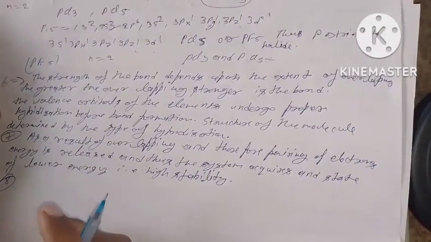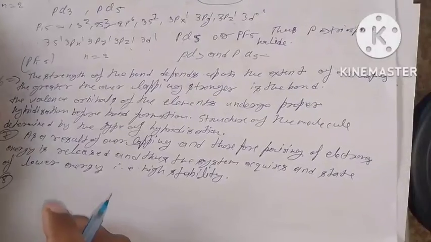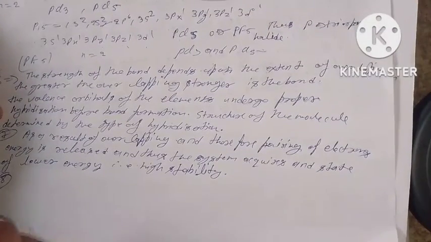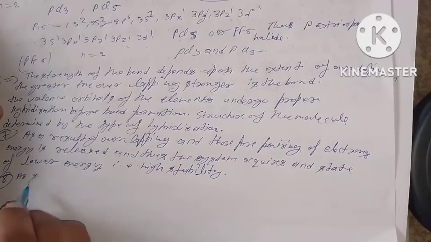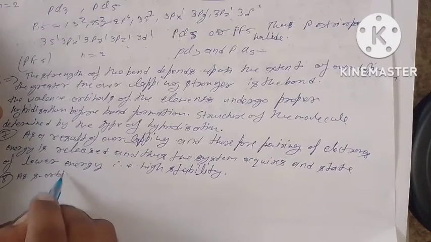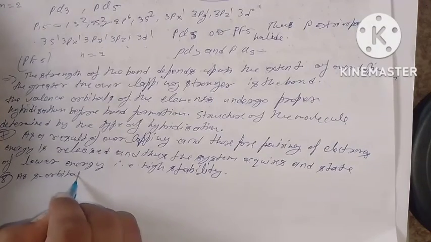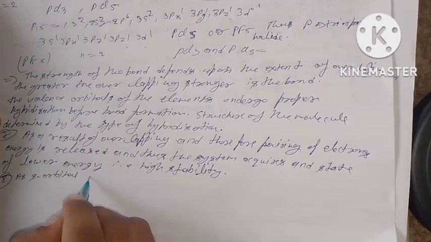Point 8. As s orbital is spherically symmetrical.